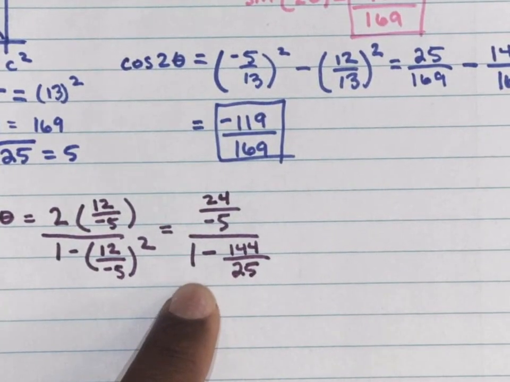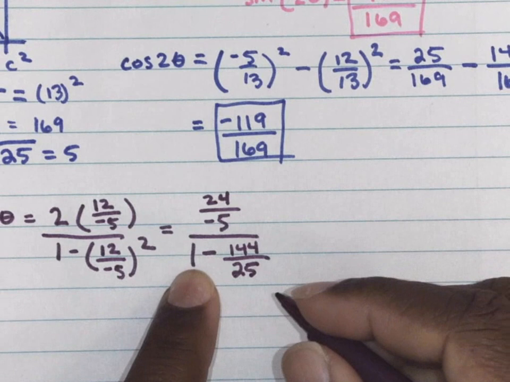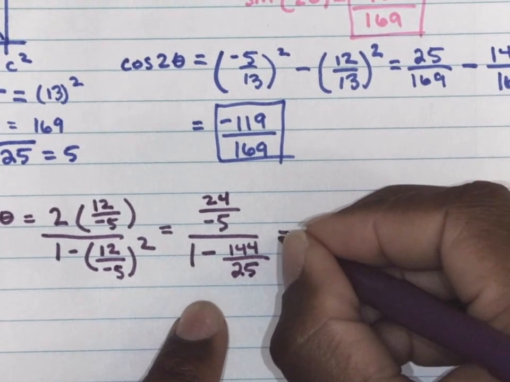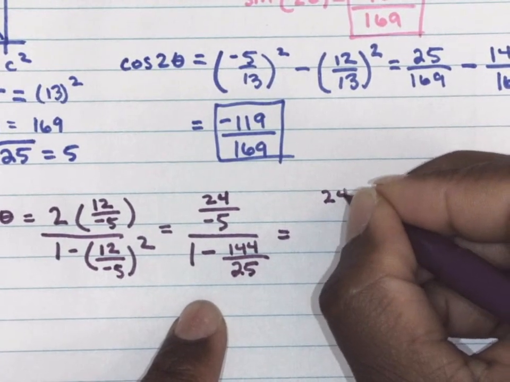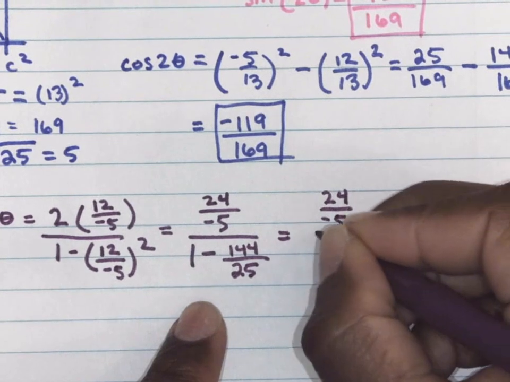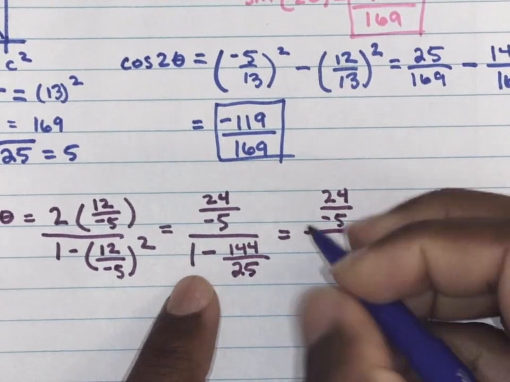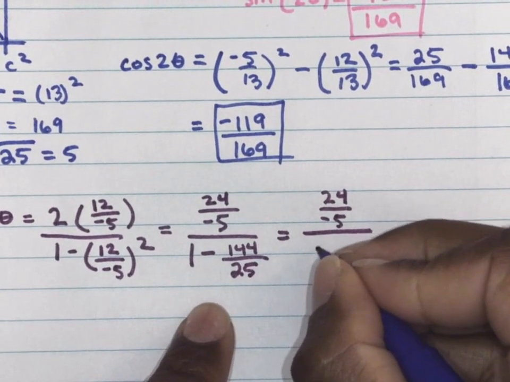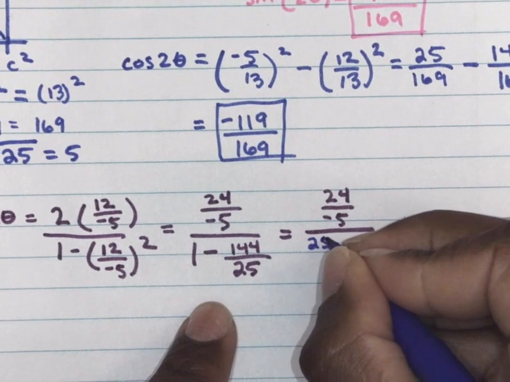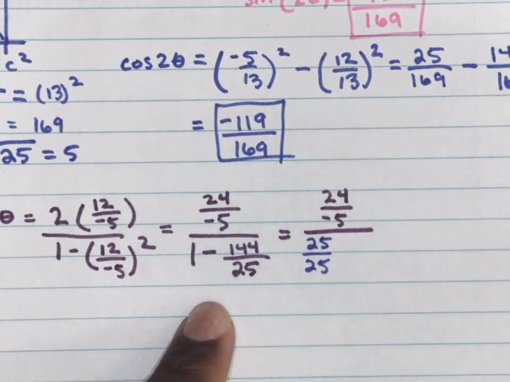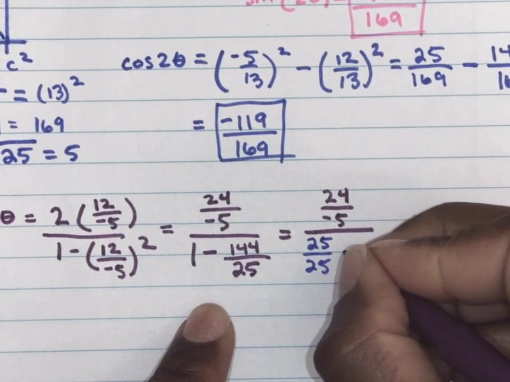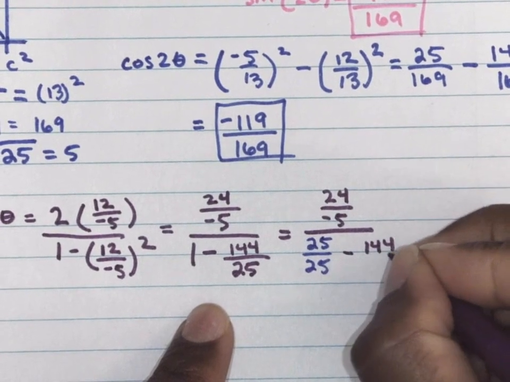In order to subtract these two, we need a common denominator, so I'm going to convert 1 to be 25 over 25. Nothing changes with the top. I want a common denominator here so I can subtract these two. So 1 becomes 25 over 25. And now I'll be able to subtract 144 from it.